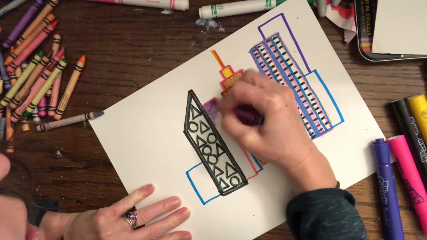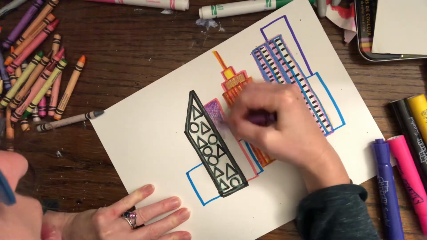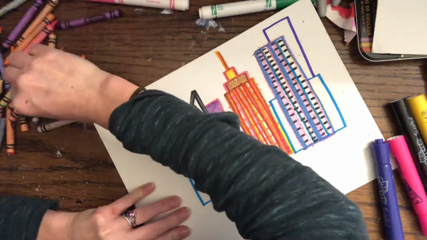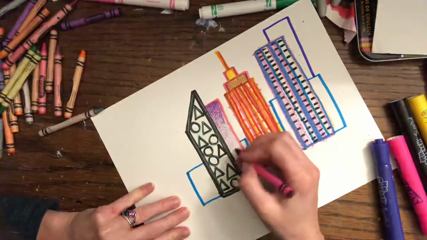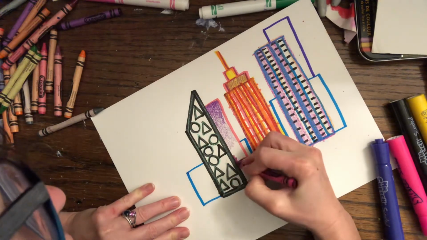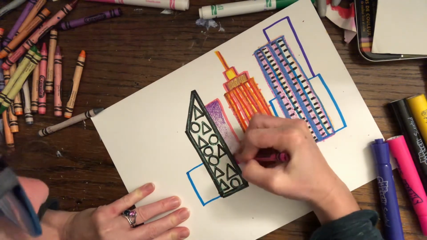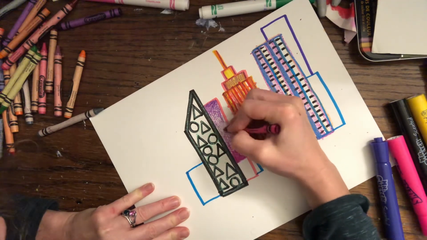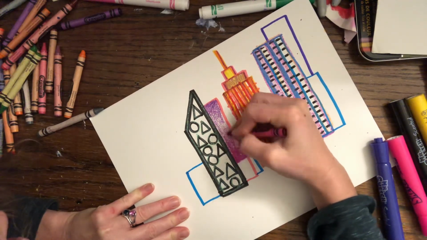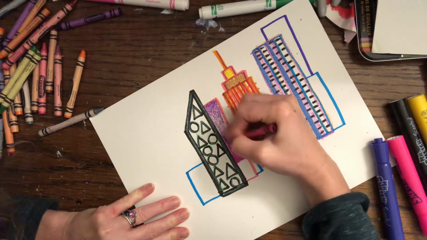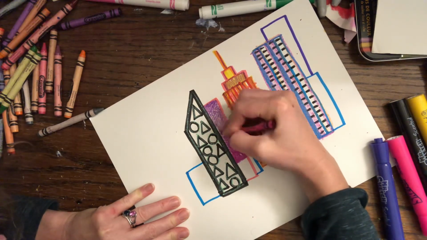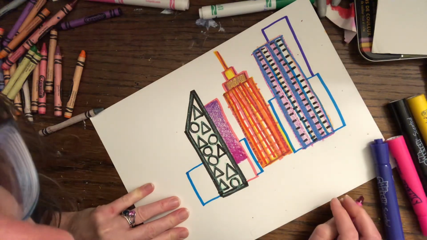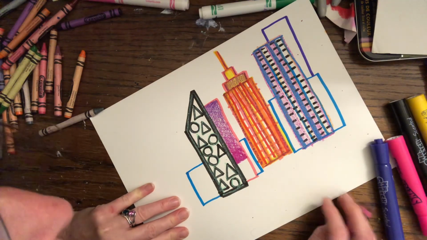So you start out heavy and dark, and then you get lighter, and then you go back in with another color. You start out heavy and dark, and then you get lighter, and you let those colors blend together. That's another thing you can experiment with.